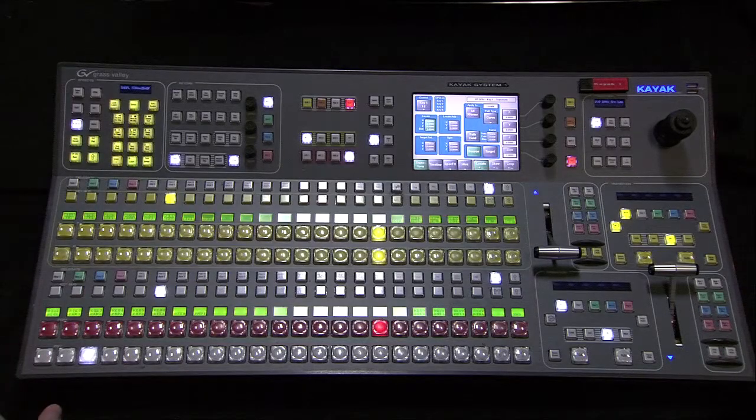That's a pretty good overview of just the hard buttons on the control panel. That does it for this section. Our next section, we'll talk about what we do on the touch screen.